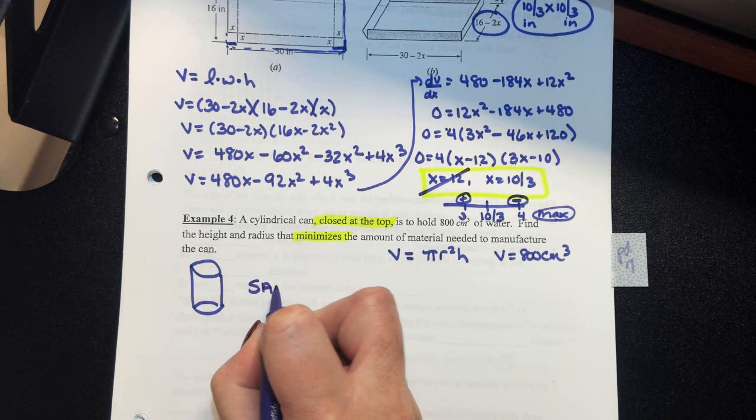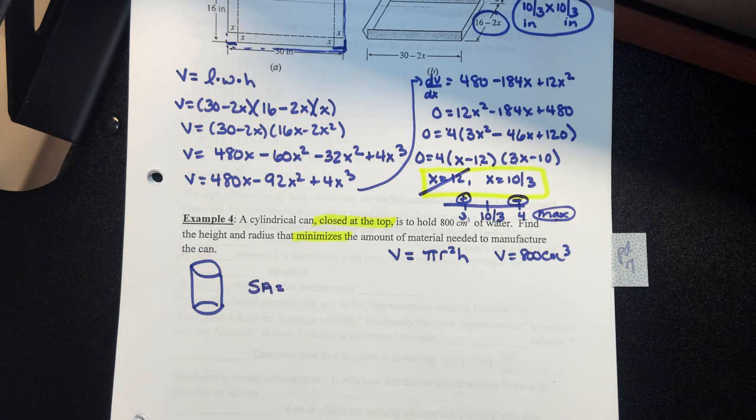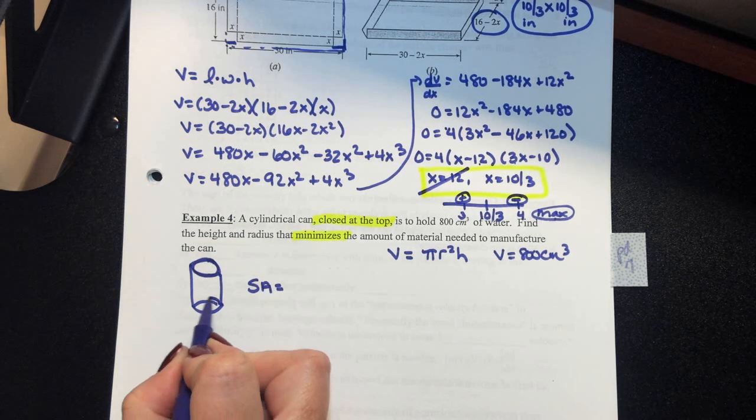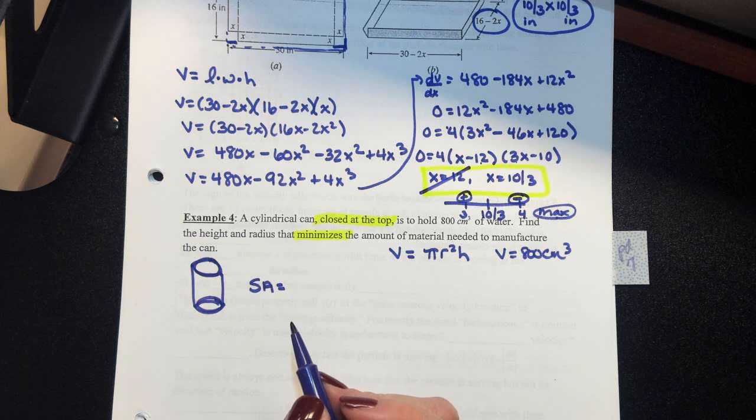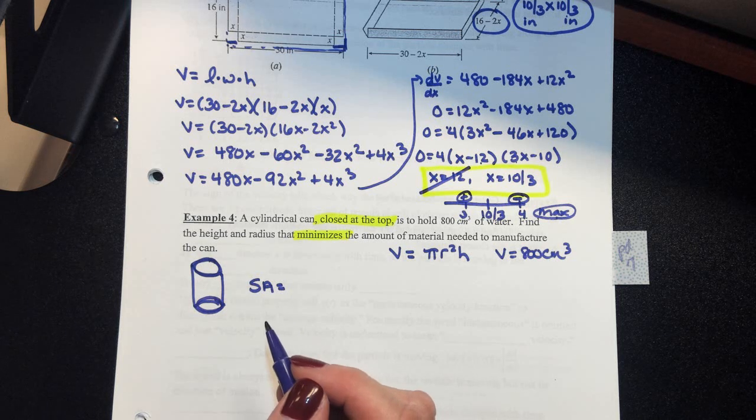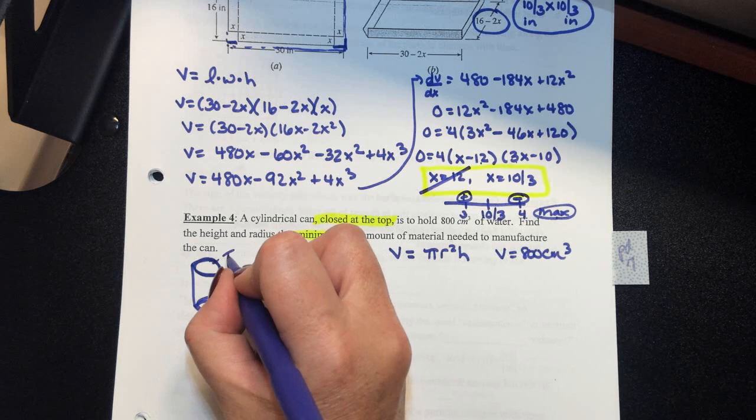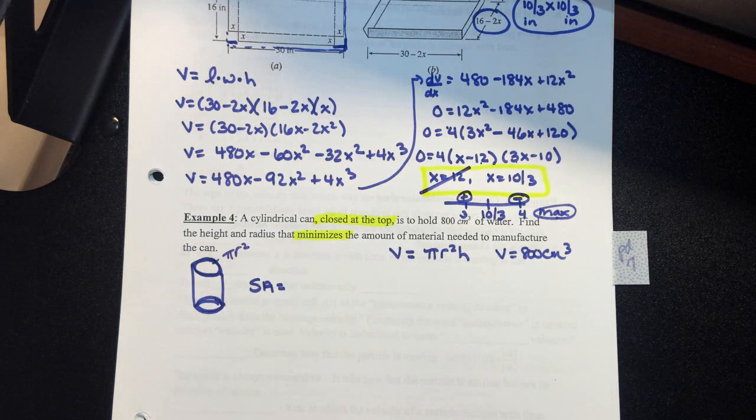This is where it makes a difference whether or not the can has a closed top versus an open top. Because when you have a can, the shapes on the top and the bottom of the can are circles. And what's your area formula for a circle? The area of a circle is pi r squared, correct? So to calculate the area of the top and the bottom of the can, this is where it makes a difference, a closed top versus an open top. Because this is a closed top, how many circles are going to make up this cylinder? 2. So it's going to be 2 pi r squared.